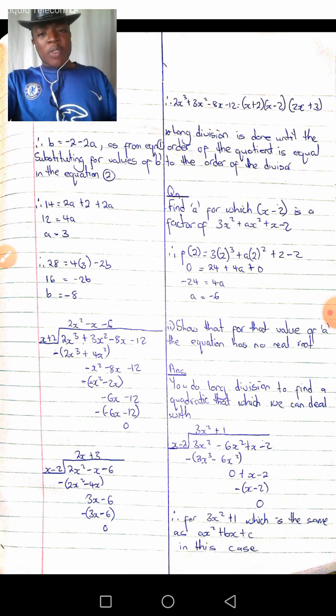So if I'm saying x minus 1 into x, we can still divide that. But you can't say x minus 1 into 2. You can't do that. You can't say x squared plus 2 into x. You can't do that.